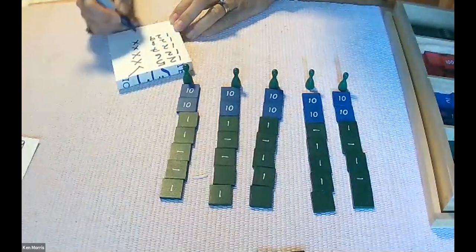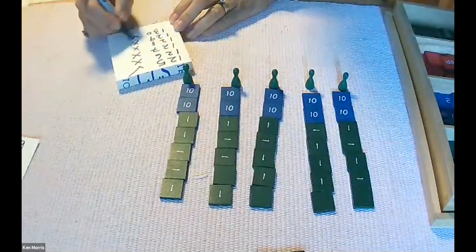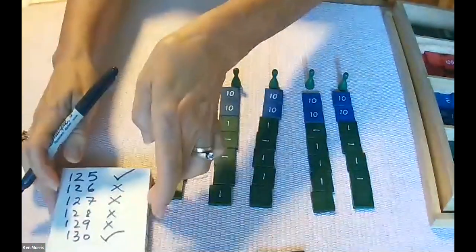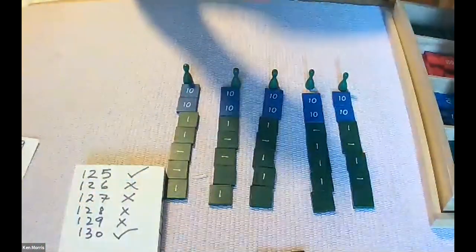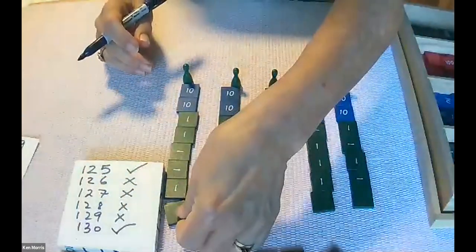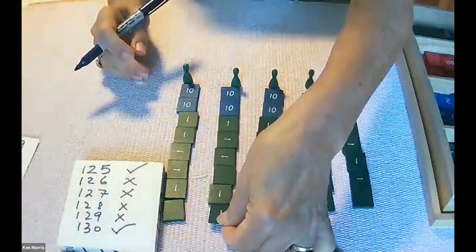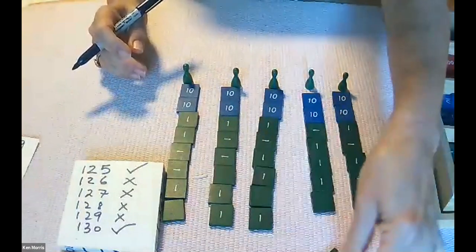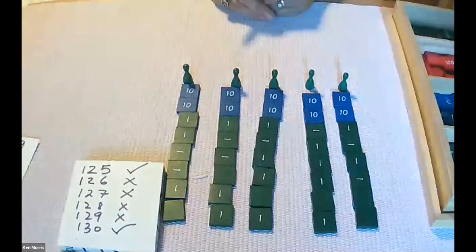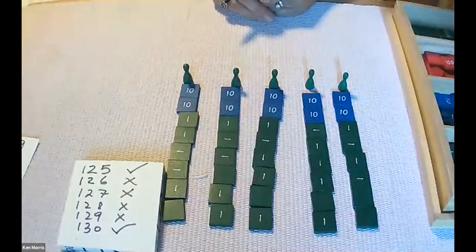This will not be divisible by 5 until I get to 130. Okay? So let's go ahead and get there. And then we'll see that, in fact, 130 is the first number after 125 that is divisible by 5. All right?